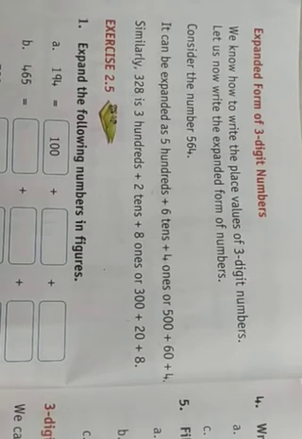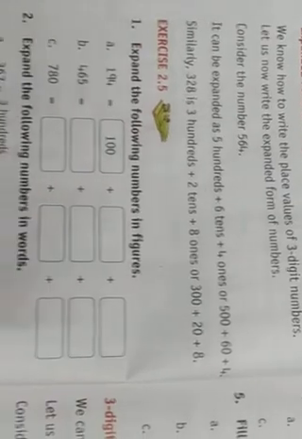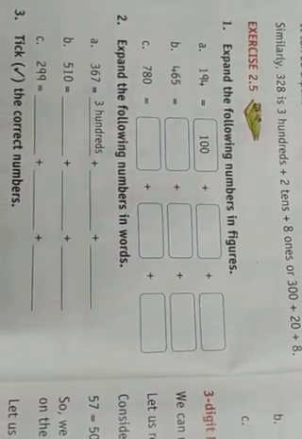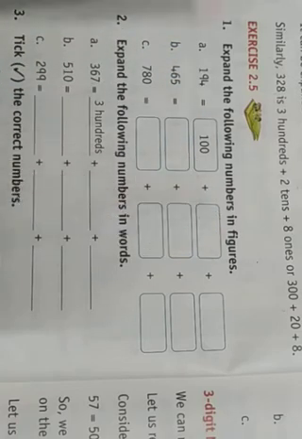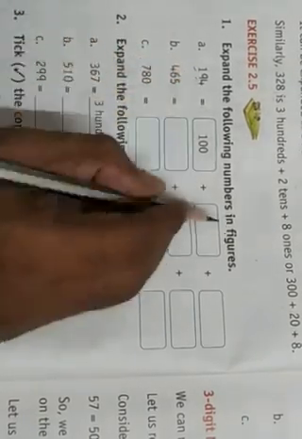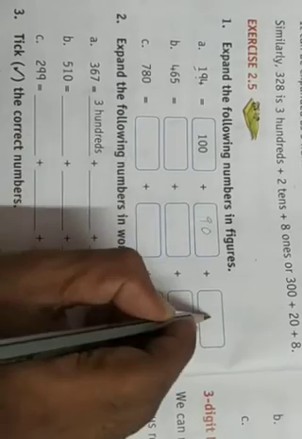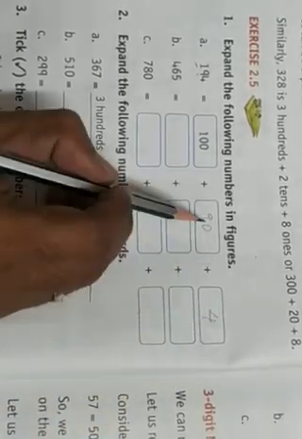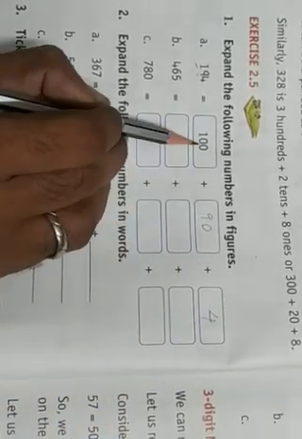Shall we do some exercise based on this? Are you ready? Okay. Expand the following numbers into figures. 194 means 100, 90, and 4. These are ones, tens, hundreds.